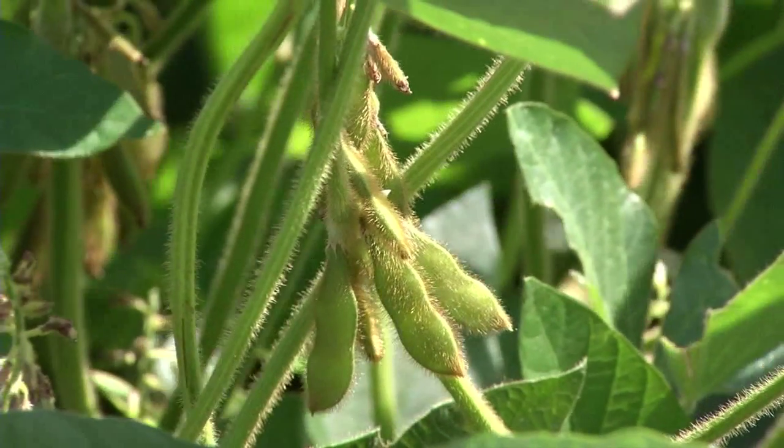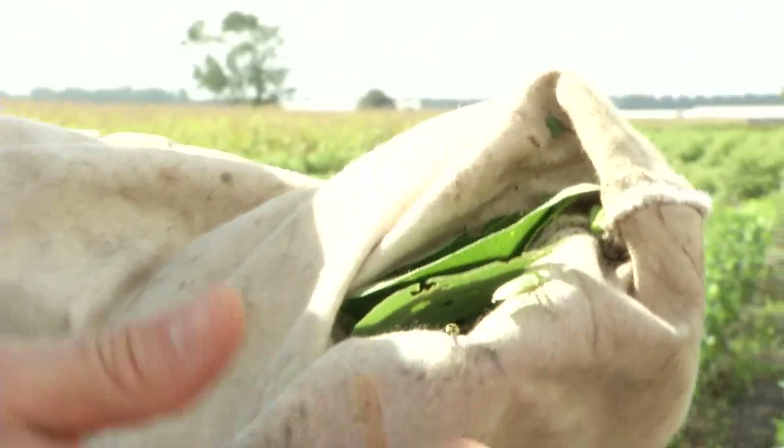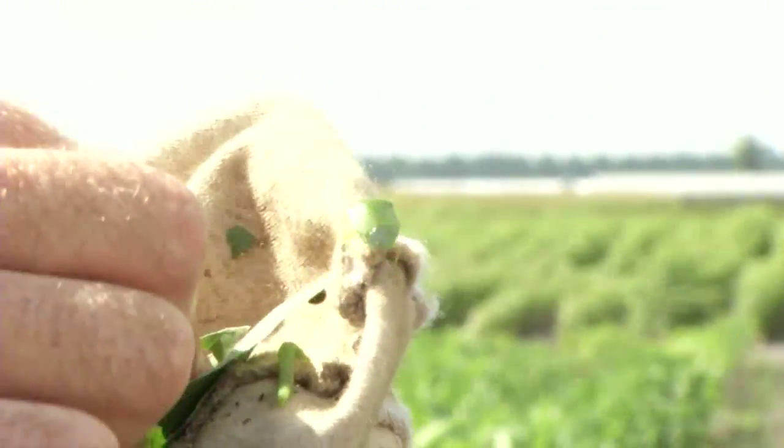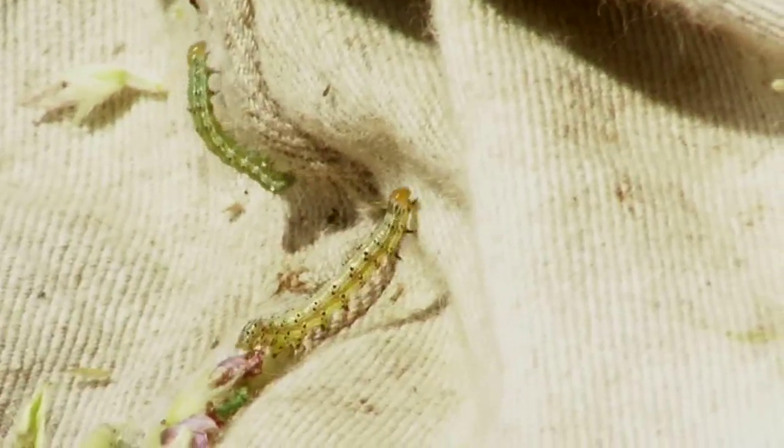Probably the most important thing you can do right now is to figure out if you have any pests in the field and definitely correctly identify them. And then secondly, use the thresholds, which helps you figure out how many pests are there.